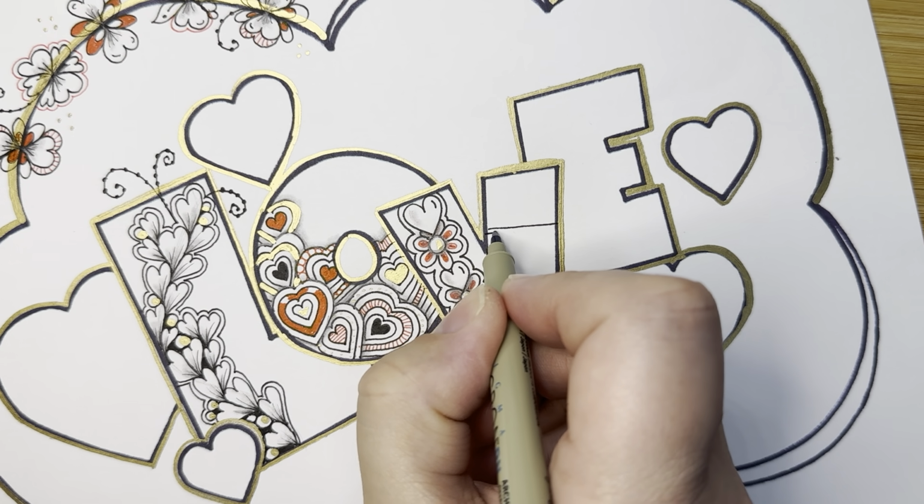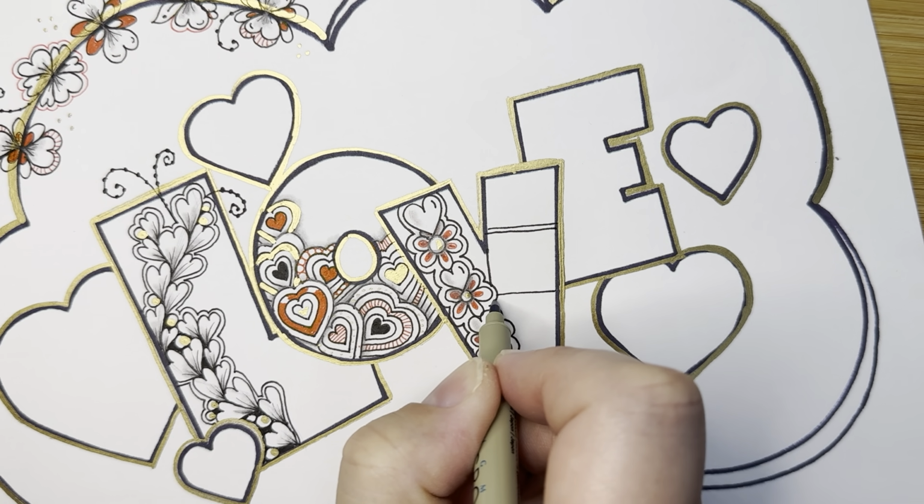And then I'm going to add an aura to each of these lines.